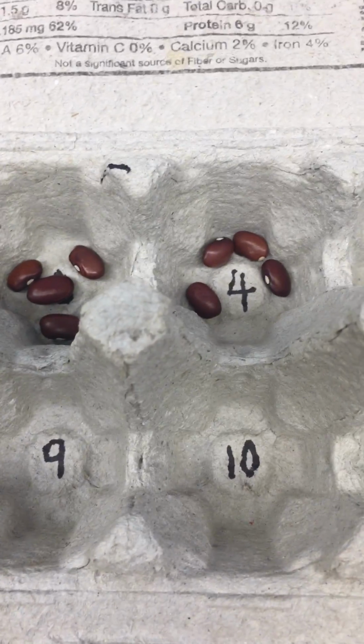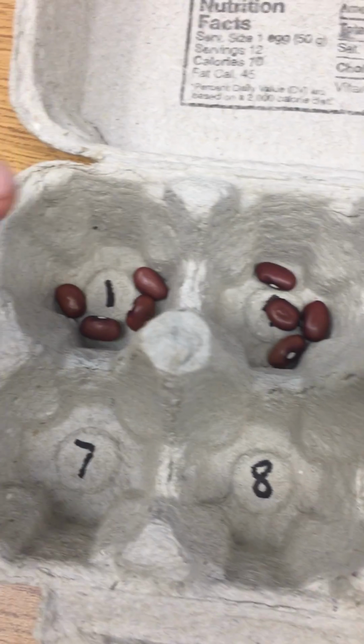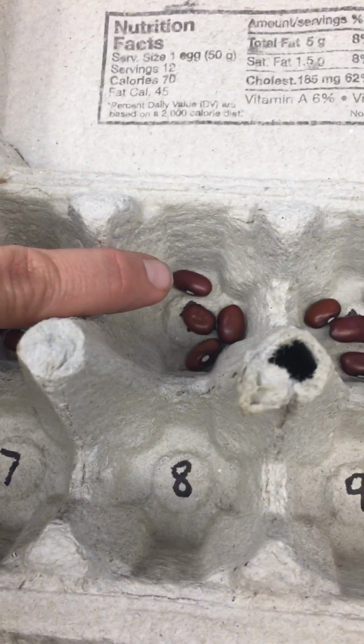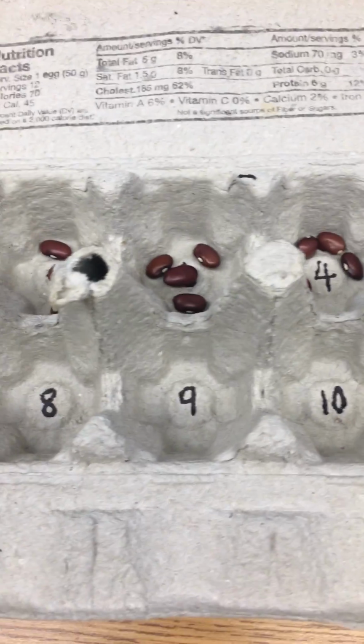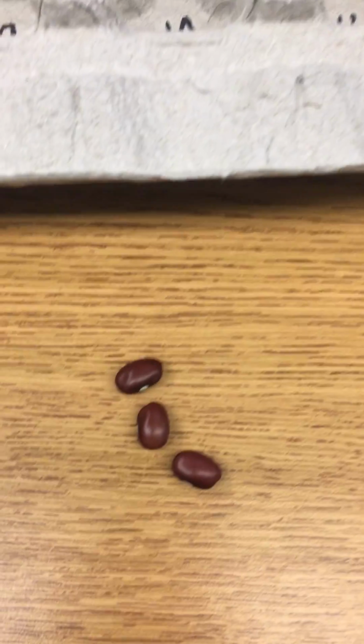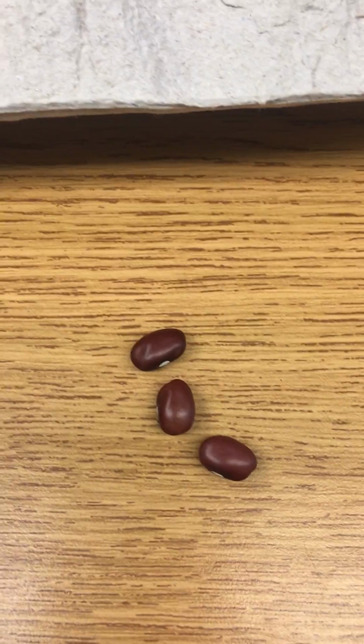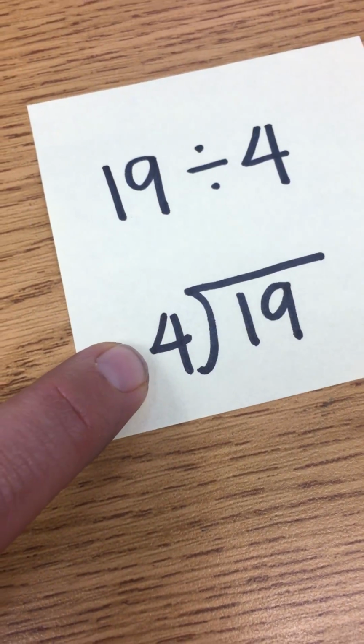Well, there's no way for me to divide those 3 beans up evenly into these 4 groups. I would only be able to put 1 here, 1 here, and 1 here, and this group would have fewer. So I know that I am finished because I cannot divide these beans up by my 4 groups.